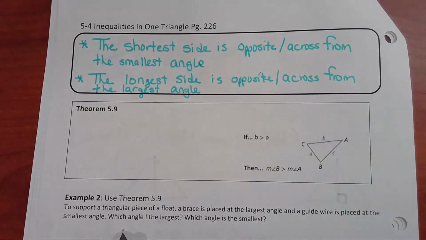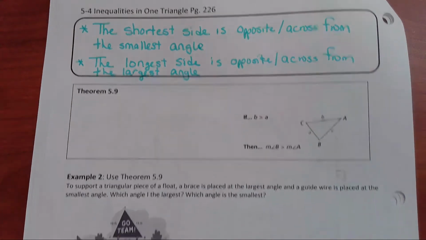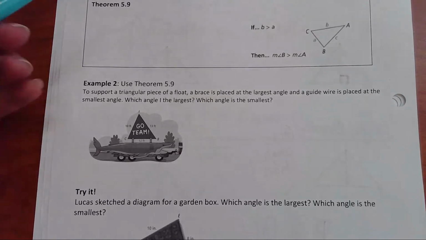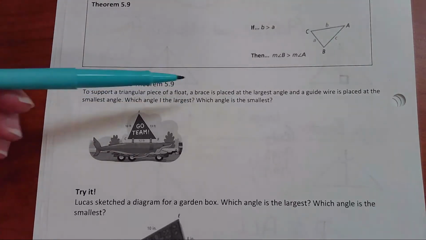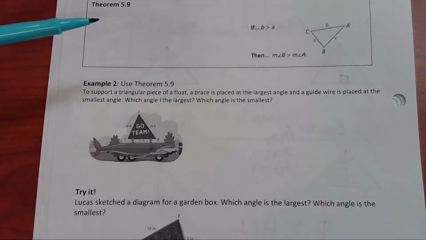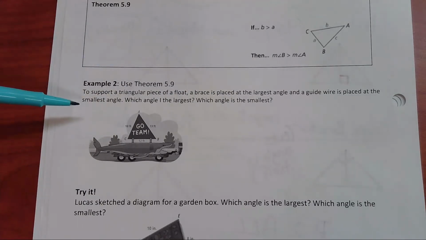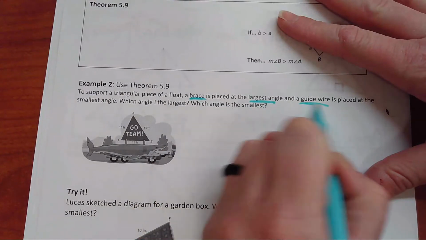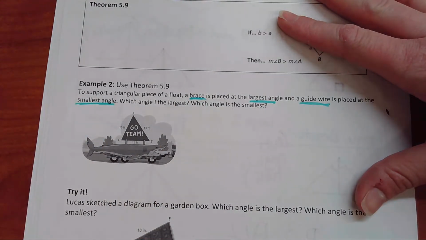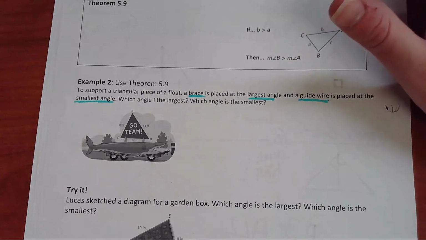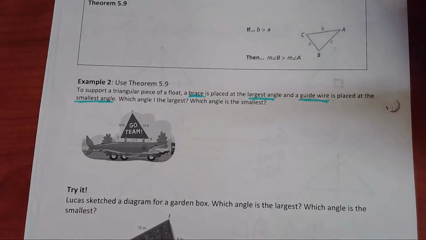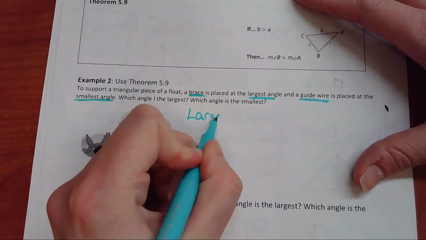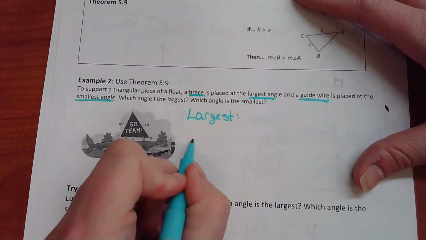So for example, if we take a look here, I don't know if you can see this very well. I hope you can. It says, to support a triangular piece of a float, a brace is placed at the largest angle and a guide wire is placed at the smallest angle. So the brace is at the largest, guide wire is at the smallest. It says which angle is the largest and which angle is the smallest.